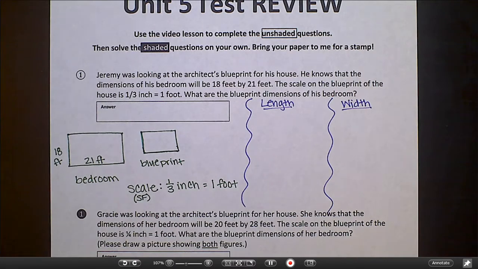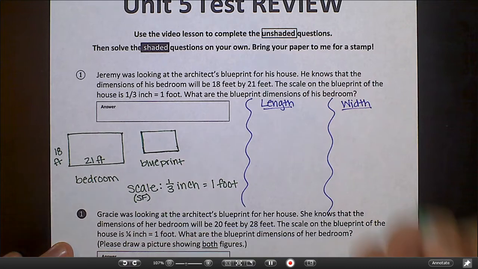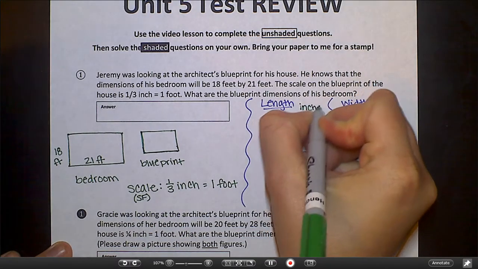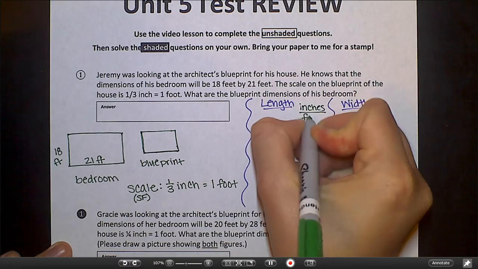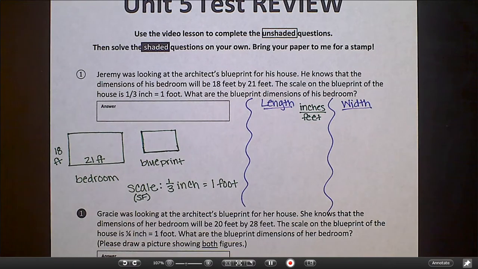So I know that I need to start by naming my ratio. We always start a proportion by naming our ratio. So my ratio is going to be named just like my scale factor. I'm going to do inches over feet. So those are the 2 units that we're comparing. I'm already given one of my ratios in the problem. 1/3 of an inch equals 1 foot.